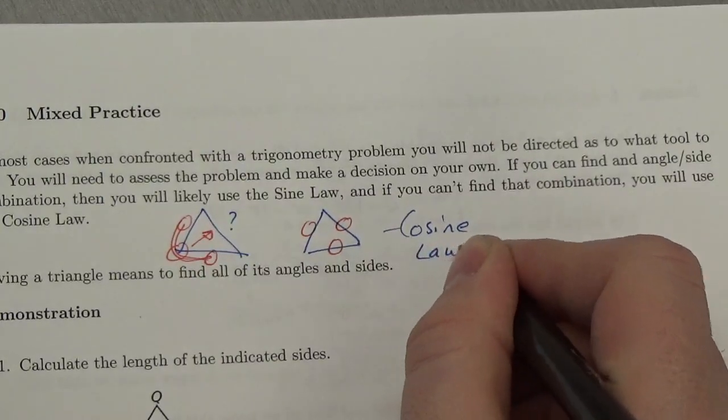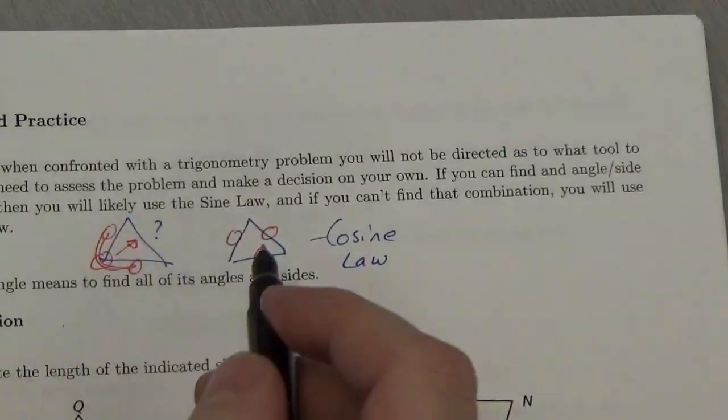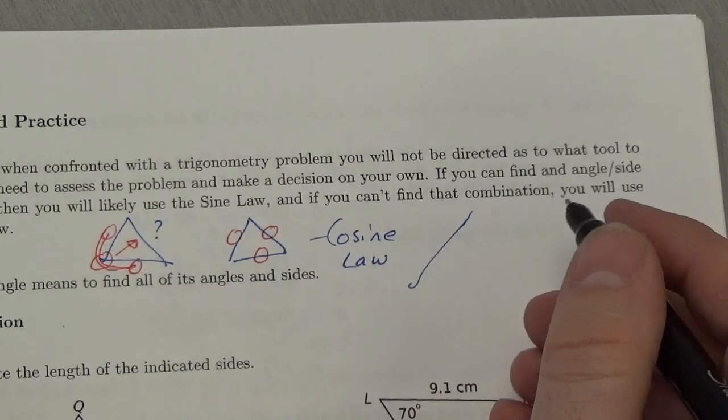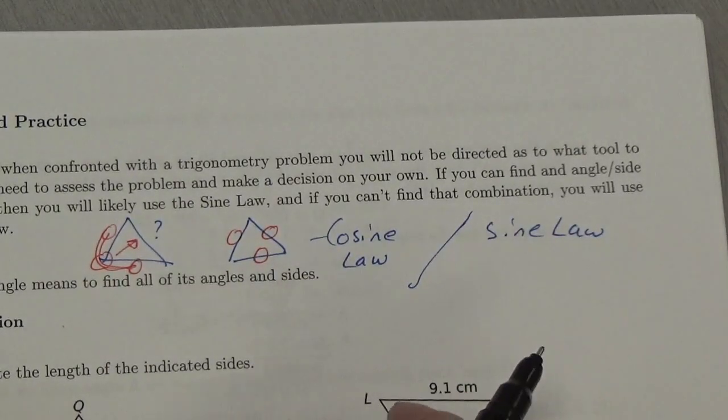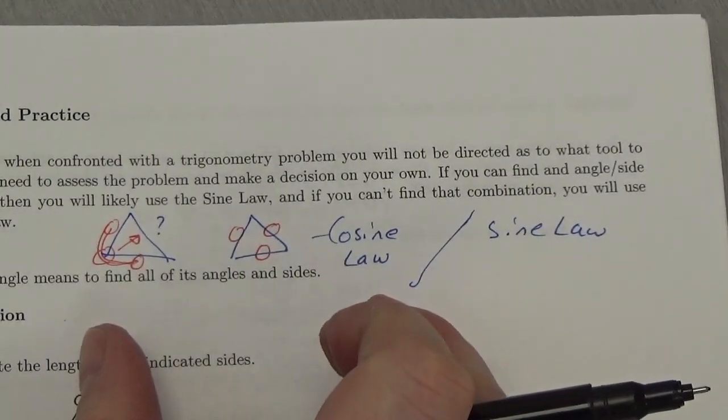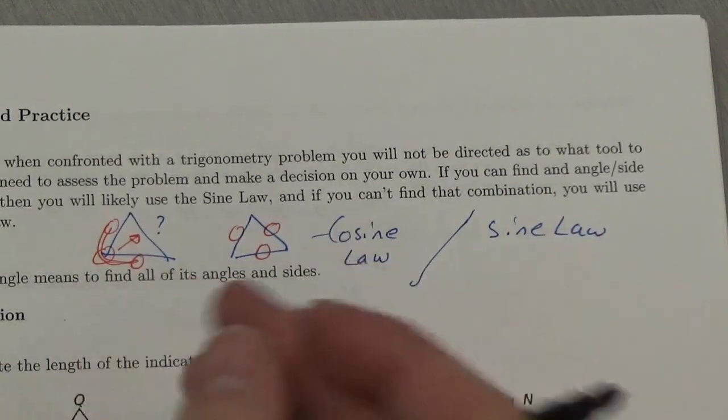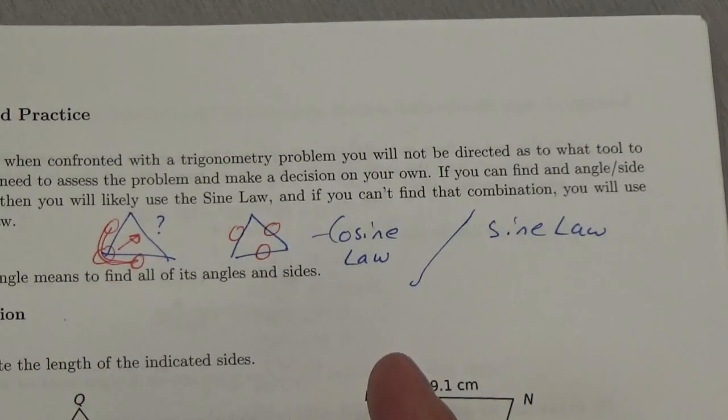Now, here's the thing. If you can identify that it's not the cosine law, then it must be a sine law problem. And that's kind of how I want you to think that through. Look to see if you can apply the cosine law. If you can, great, do it. If you can't, then that must be a sine law problem.